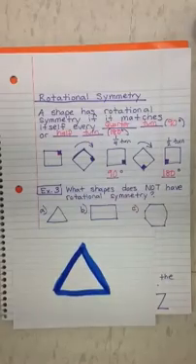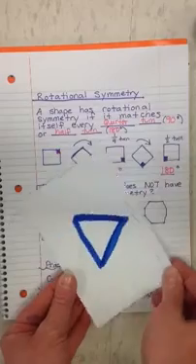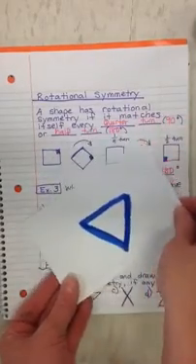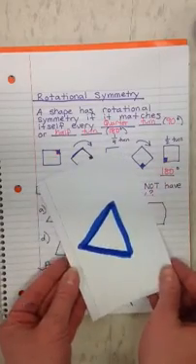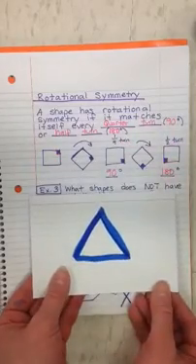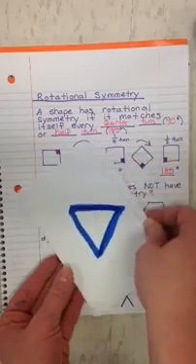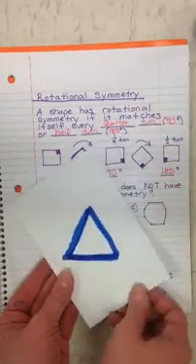Alright, I'm going to rotate this shape 90 degrees and then 180 degrees and then 90 degrees again and then back 360. Did the shape match every half or quarter turn?